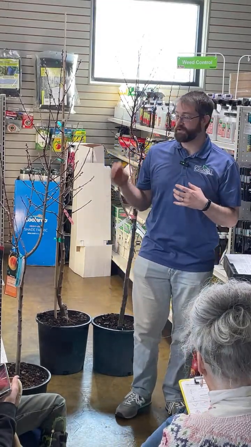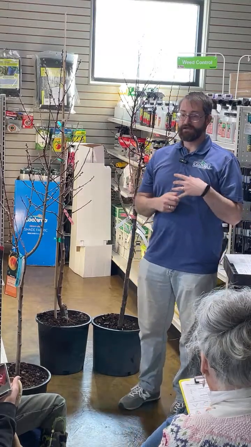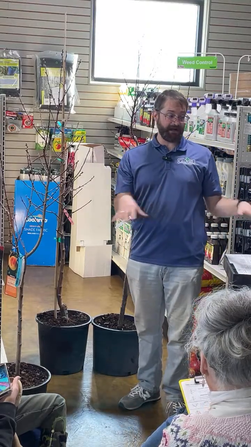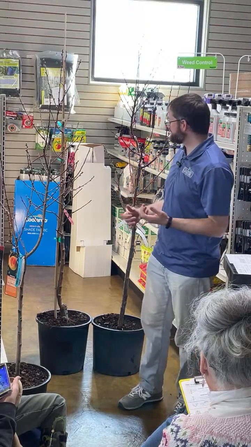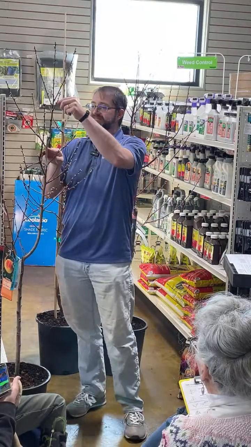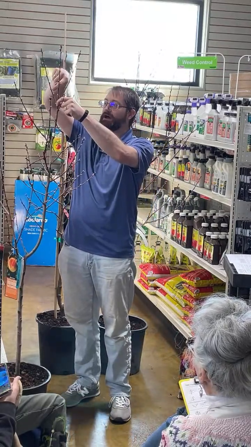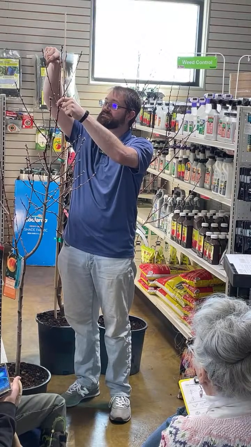Things that winter over, on apple trees, a really common one is codling moth. Codling moth lay their eggs in a lot of areas, but one place they like to lay eggs, let's say this is an apple tree, is on the top side of the branches.